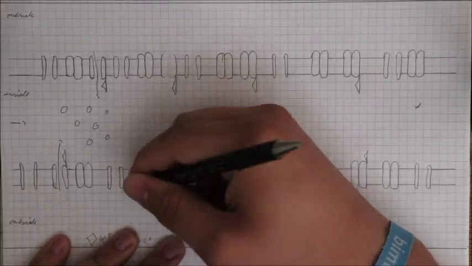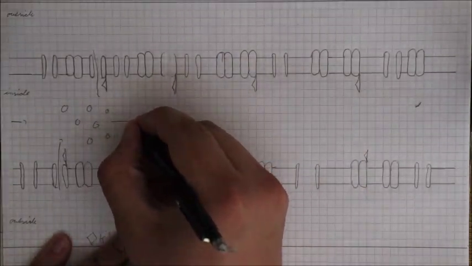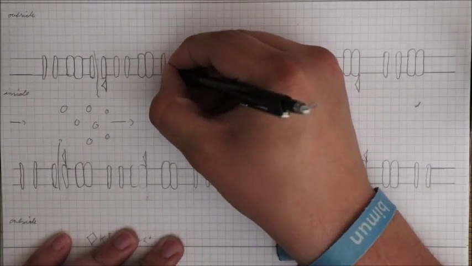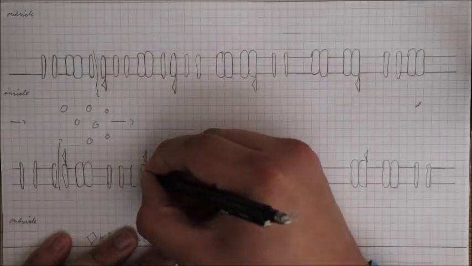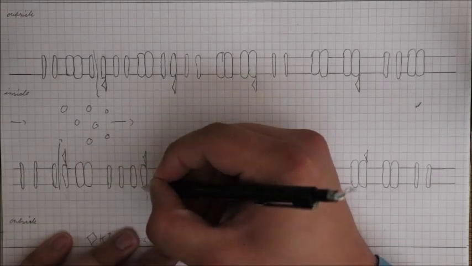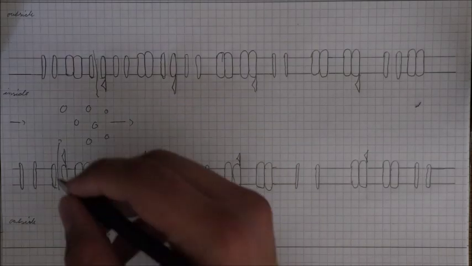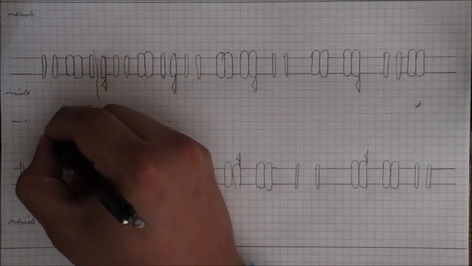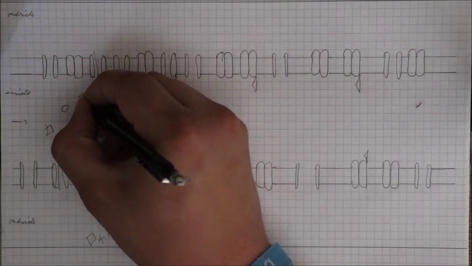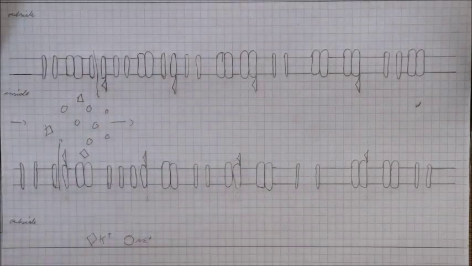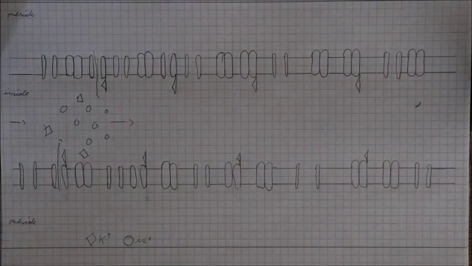And now the sodium stream spreads along the axon and opens the sodium channels in the closer surrounding. So this one is opened and this spreads in this direction. So you are now opened. And at the same time we have, of course, a few K+ ions inside here as well. Sorry, I forgot to draw them.